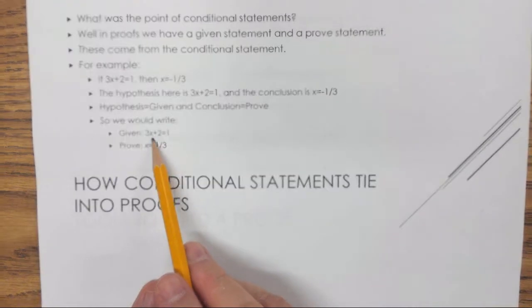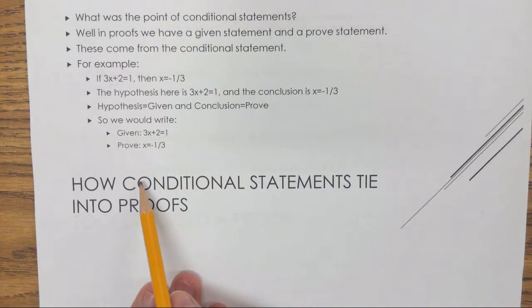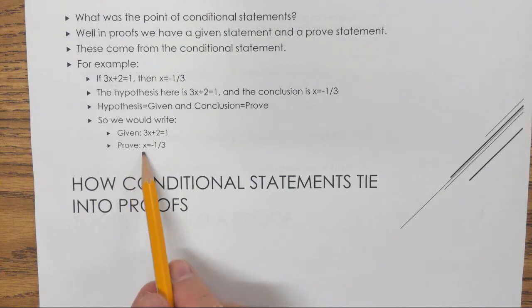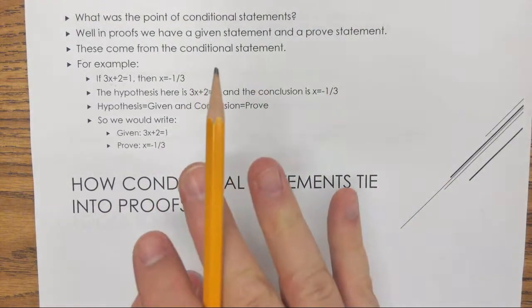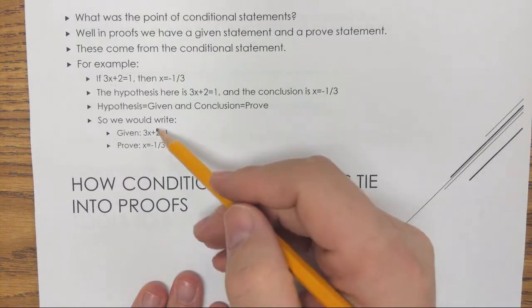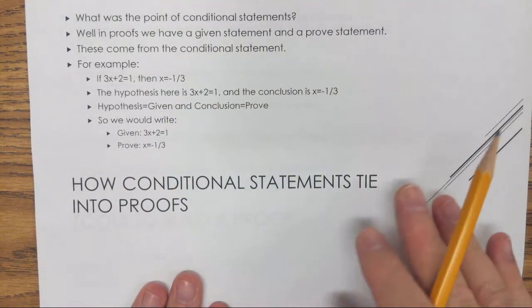Given that 3x plus 2 equals 1, I want to prove that x equals negative 1/3. That's as far as we're going to go with that right now because we have to learn some vocabulary in order to prove this statement.